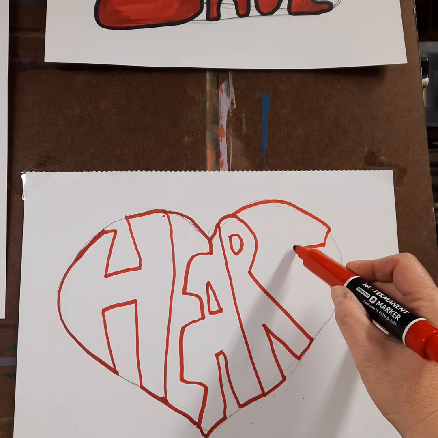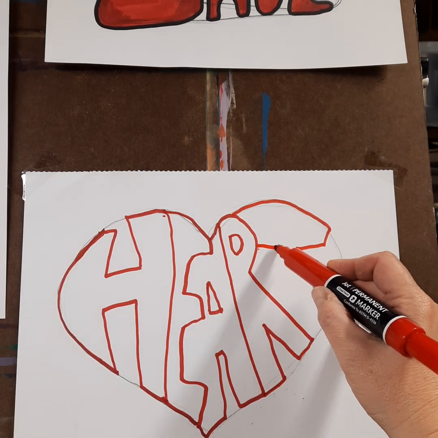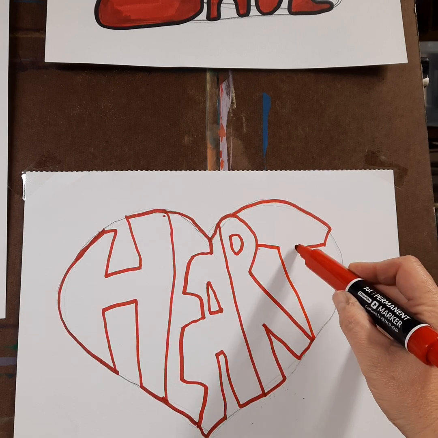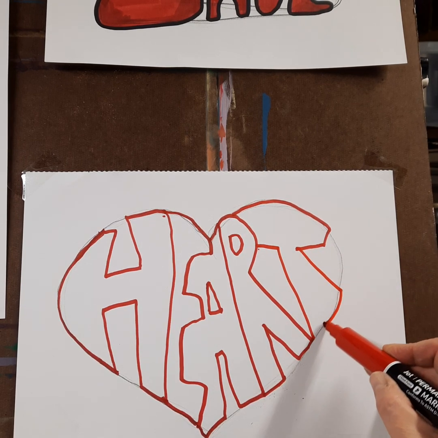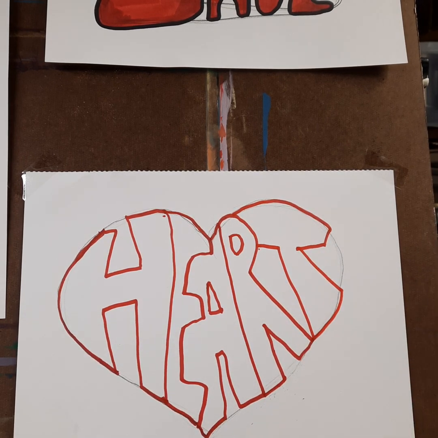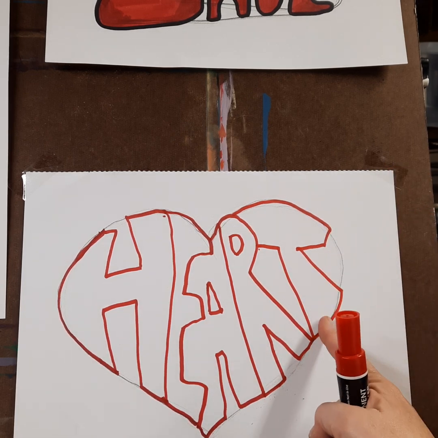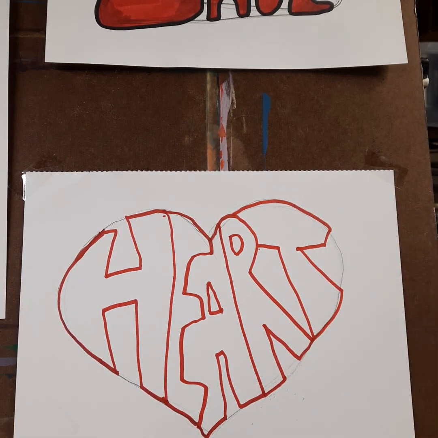And we know the T has a top to it. So we're going to come in here. And I'm going to make it come out a little bit so we can get this part of the shape in, because we're going to have to erase this. And you have heart. And that is what a word shape is.